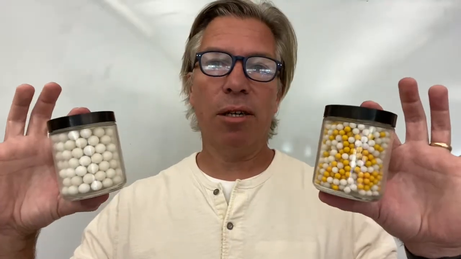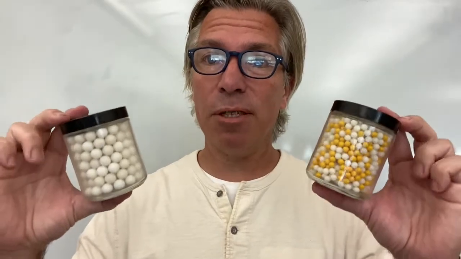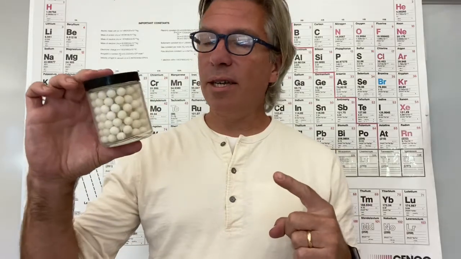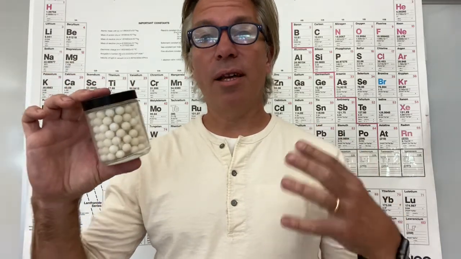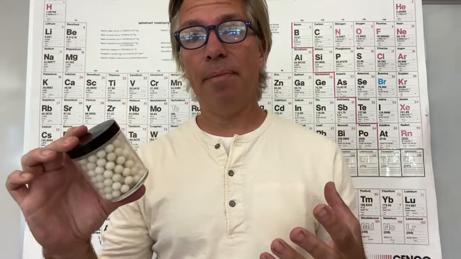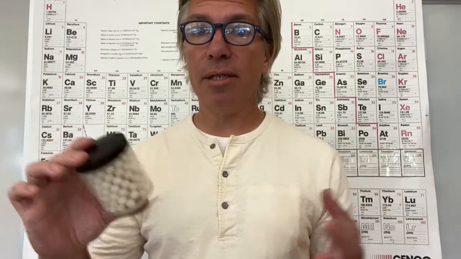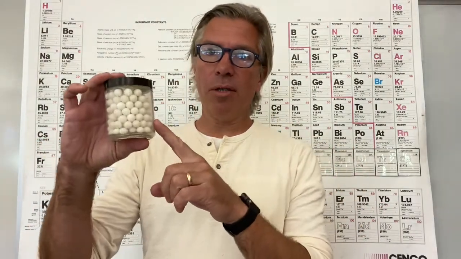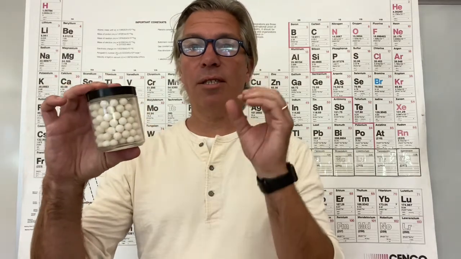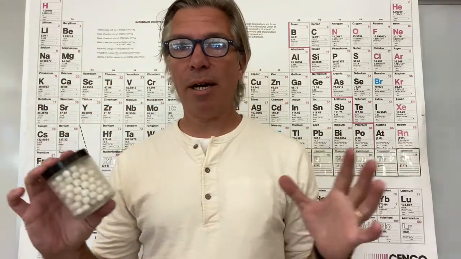Take a look at these two models, which represent the first big difference between types of matter. This first one only contains one type of bead, and that represents the types of matter that only have one type of particle in them. We call these pure substances. There are two kinds of pure substances. The first is when all the particles that are in the substance are simply atoms. They're just single atoms by themselves.